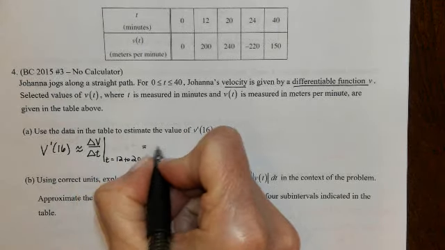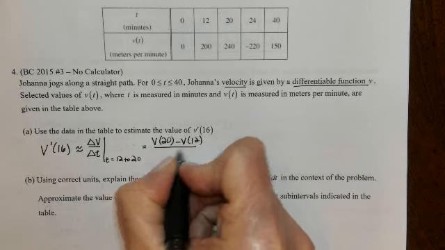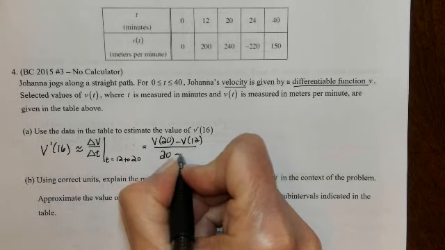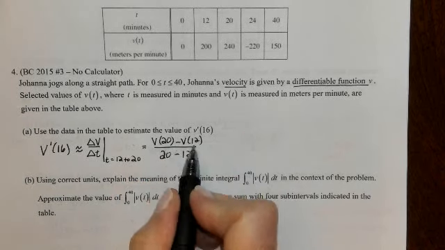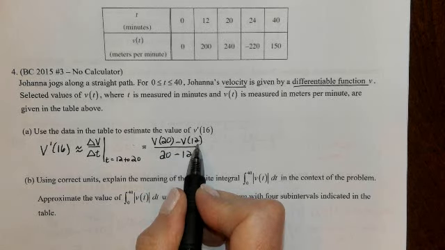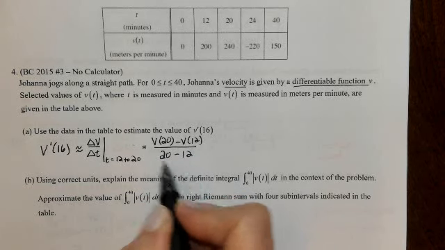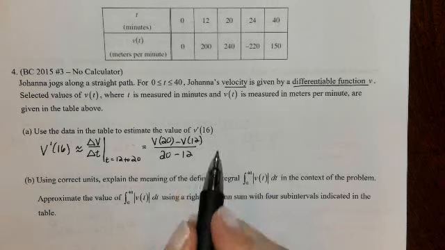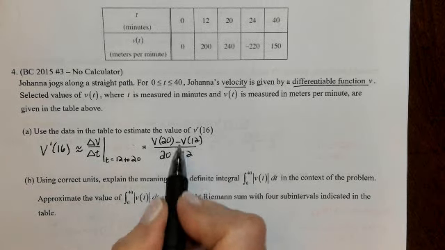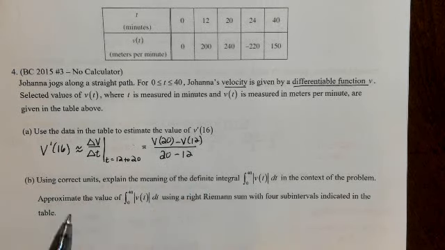All right, so this will be v at 20 minus v at 12 over 20 minus 12. We could reverse those, make it v of 12 minus v of 20 over 12 minus 20, and we would get the same answer. You do need to show AP that if you want credit for this problem.